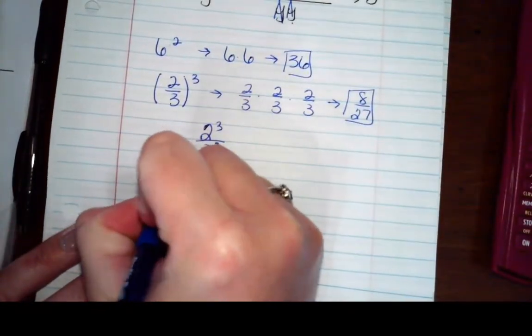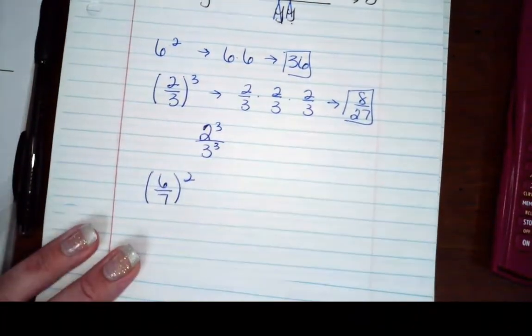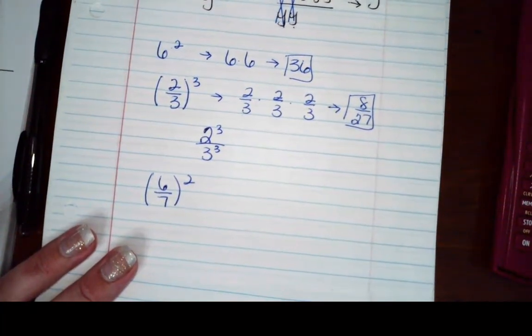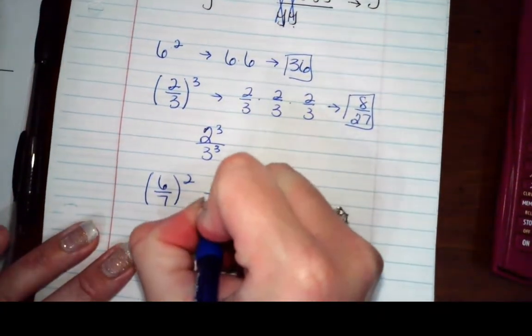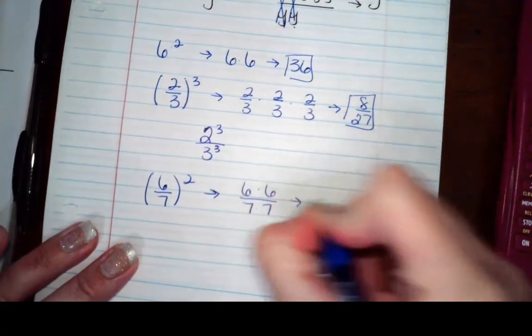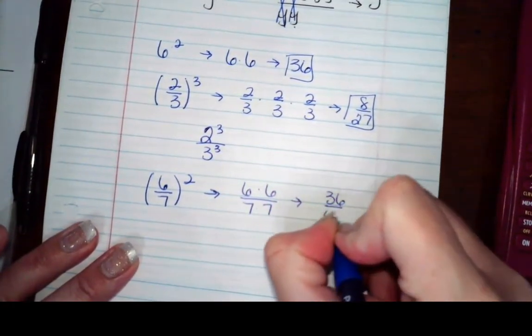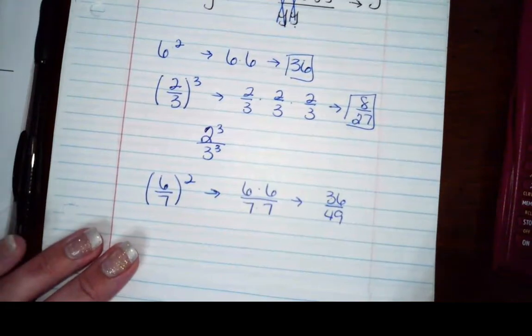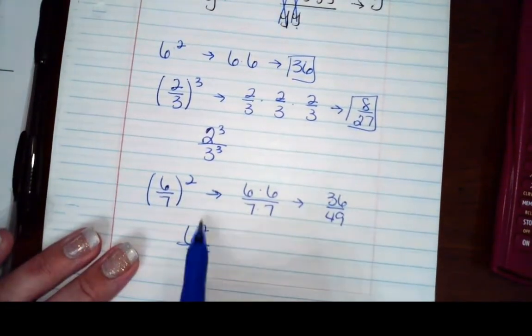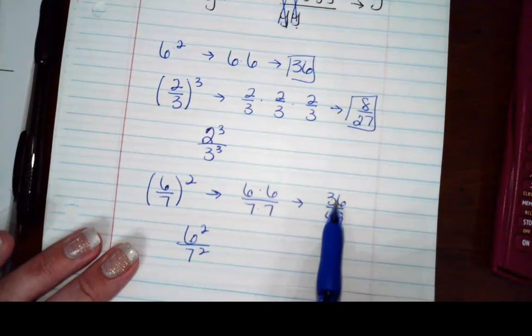I've got 6/7, and I'm going to square it. So again, what does that exponent belong to? The exponent belongs to everything in the parentheses. So that means 6 times 6 over 7 times 7, which gives me 36 over 49. What I could have done was distribute that power and done 6 squared, which is 36, over 7 squared, which is 49.